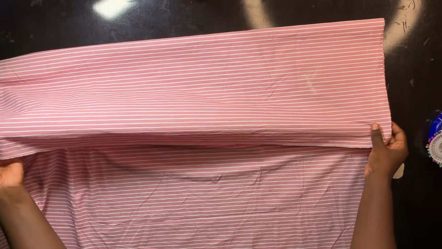The next step is to cut out our patterns on the fabric. And what I'm going to do is to fold my fabric into two, right sides facing each other so that the wrong side of the fabric is up. Now, I'll go ahead to bring in my patterns.